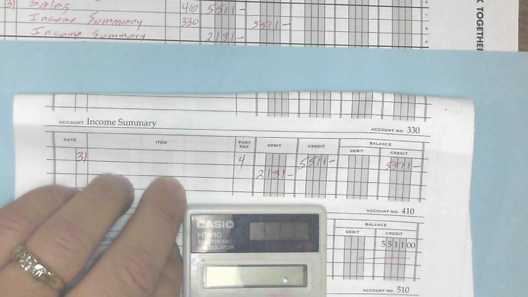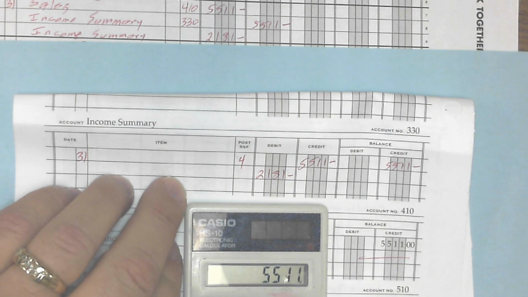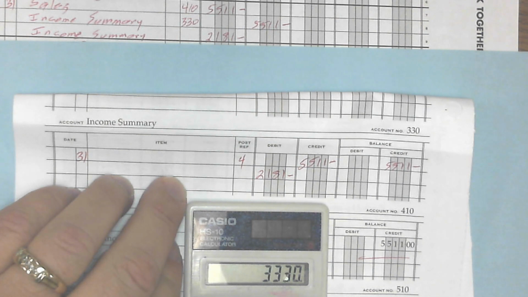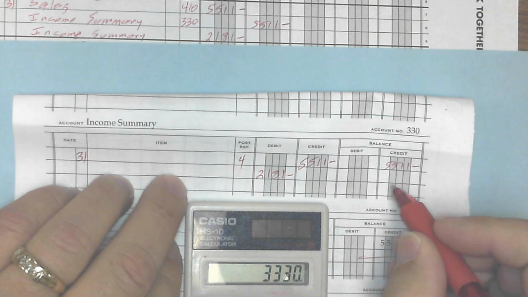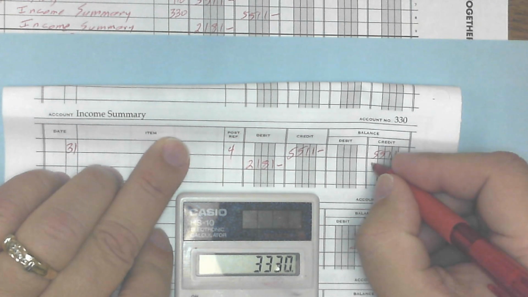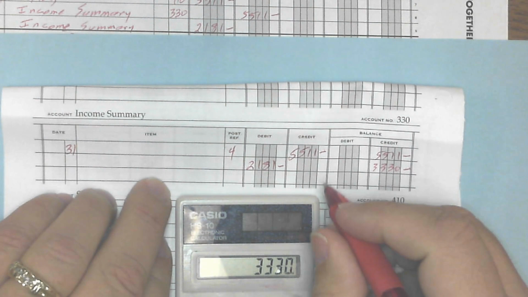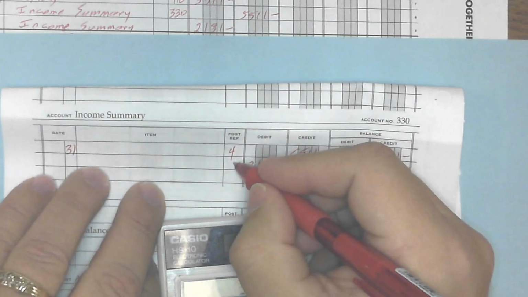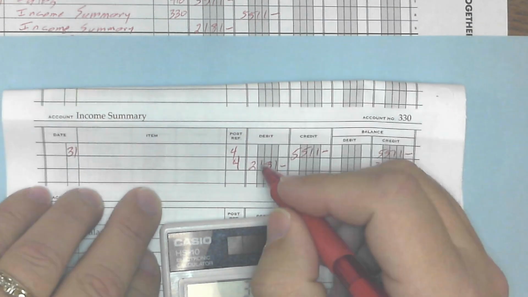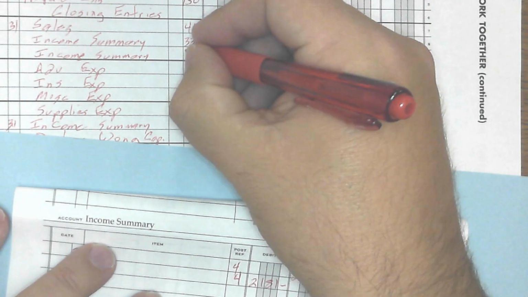So we'll subtract 5511 minus 2181. So now our new credit balance is $3,330. Posting reference 4. Yeah, still same account number, 330.